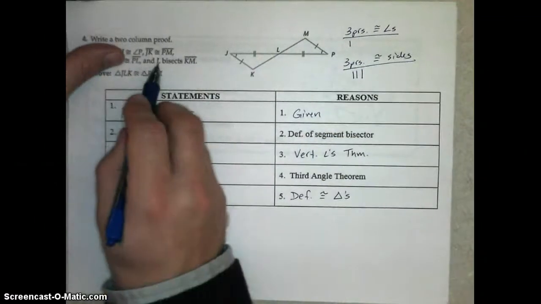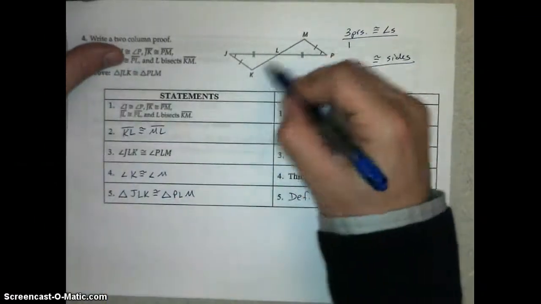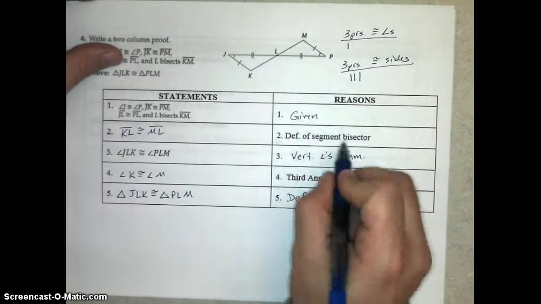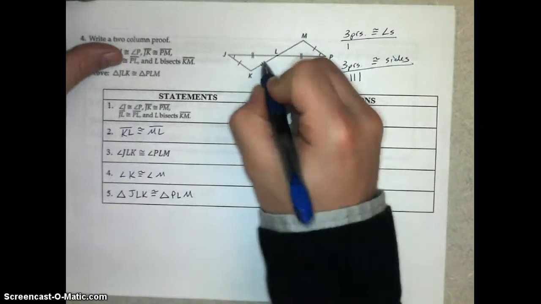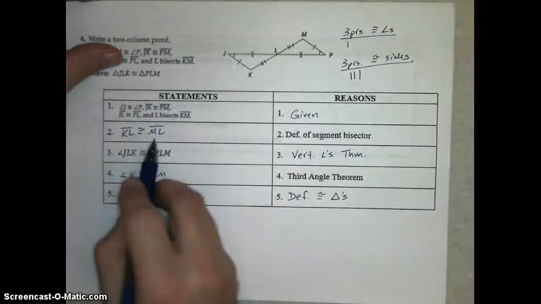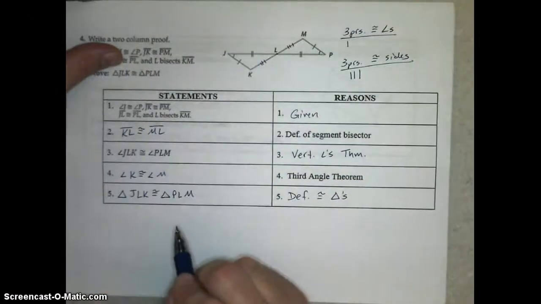The rest of the given information is that L bisects KM. Well, that tells you L is the midpoint, and because of definition of segment bisector, that means KL is congruent to ML. So I want to state that. There's my third pair of congruent sides.